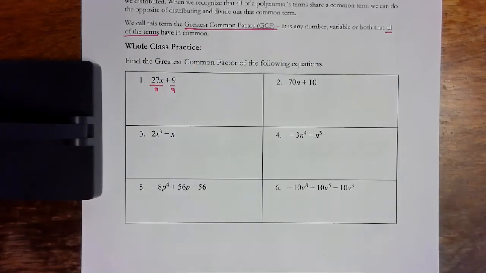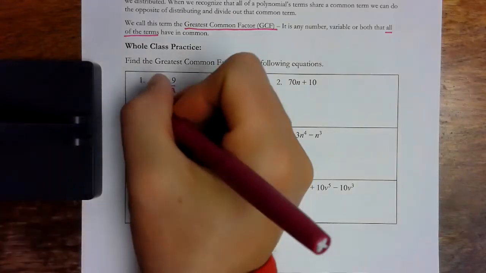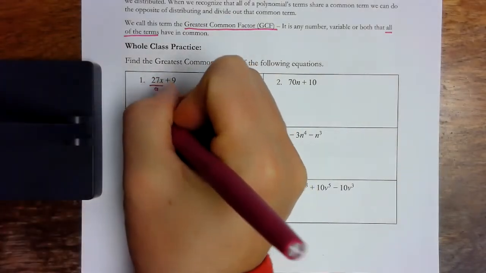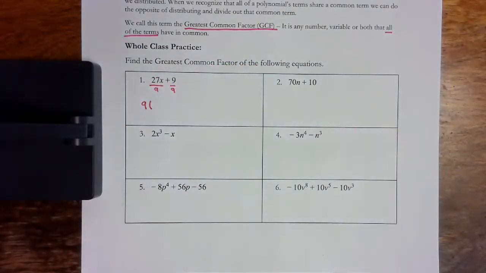And so whatever we divide both the terms by, that's our greatest common factor. When we're working on rewriting these expressions, we want to make sure we're writing an equivalent form. So it's not that we're going to divide by 9 and just call it good. Rather, we're going to pull a 9 out from both these terms, and then put it in front of a set of parentheses.